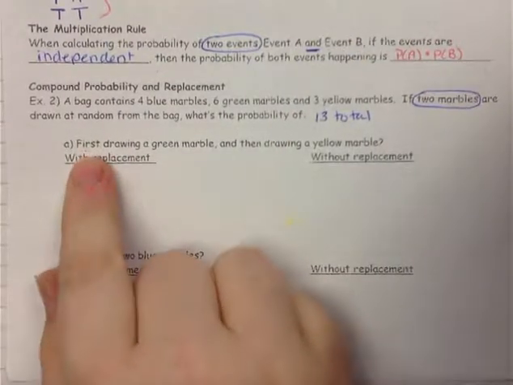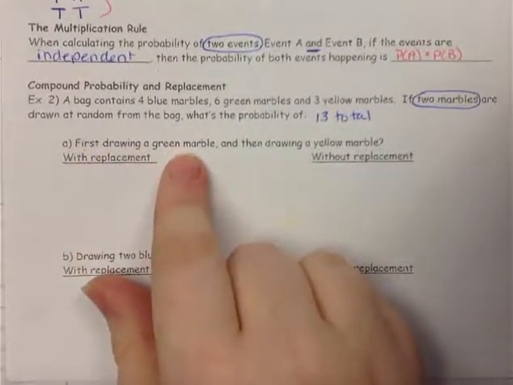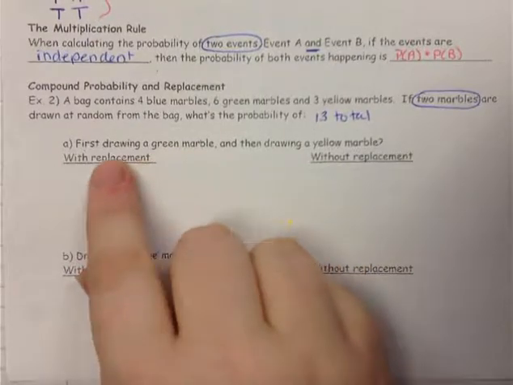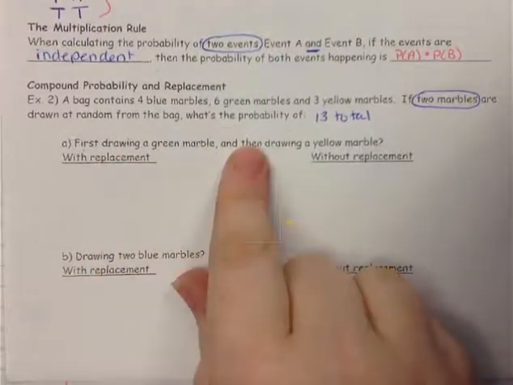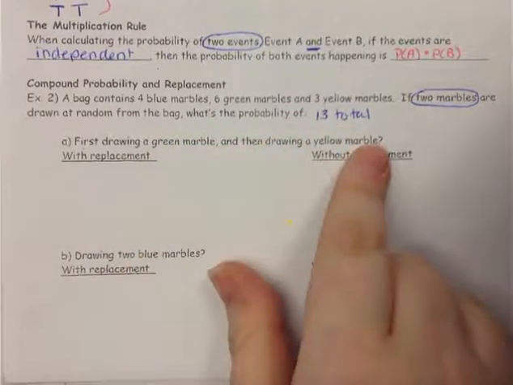So we want to know the probability of drawing a green marble. What is the probability of first drawing a green marble and then drawing a yellow marble? So we're being very specific. We want a green marble and then a yellow marble.